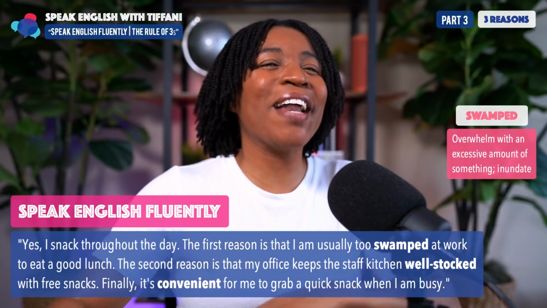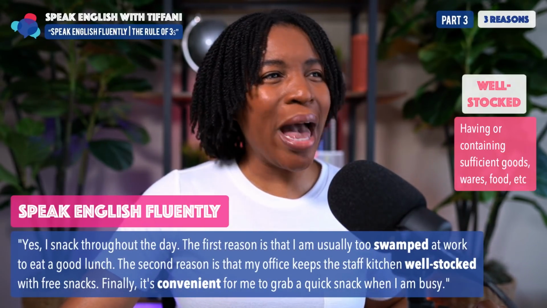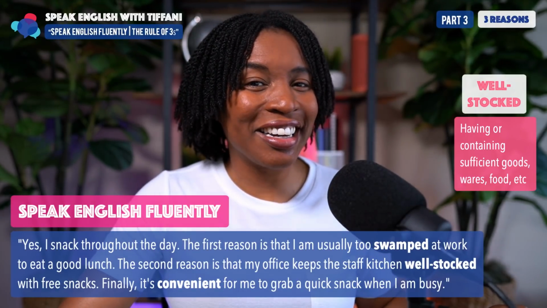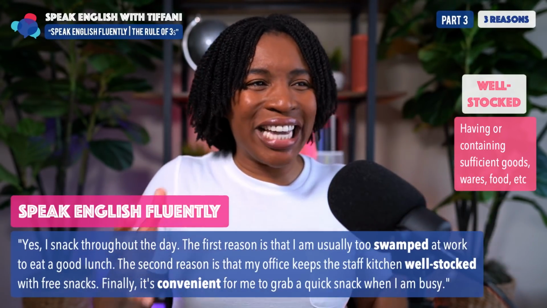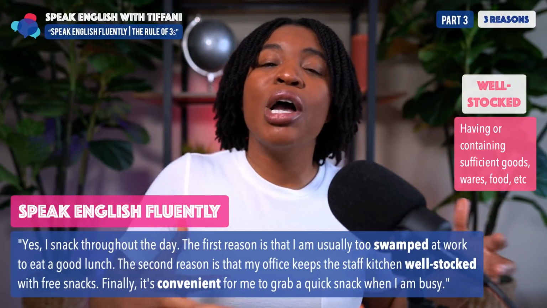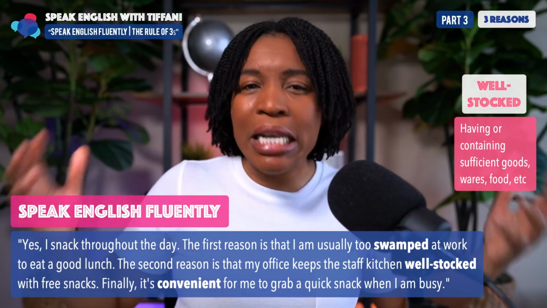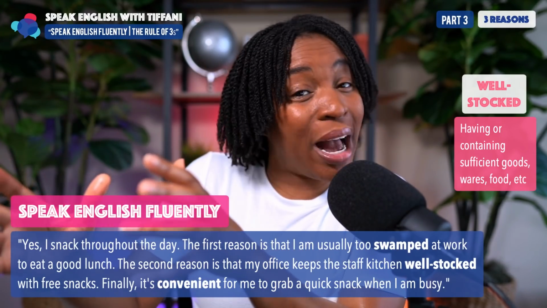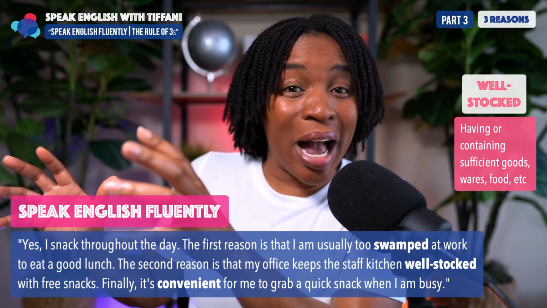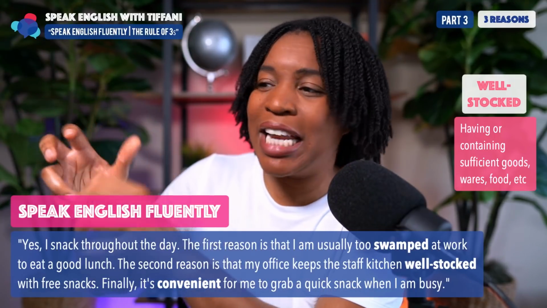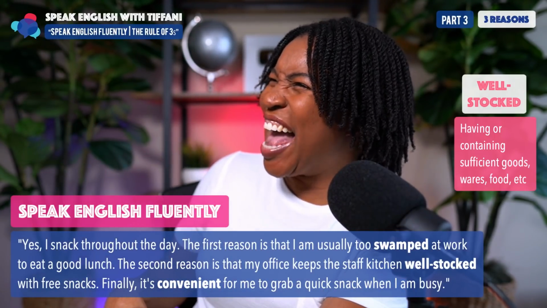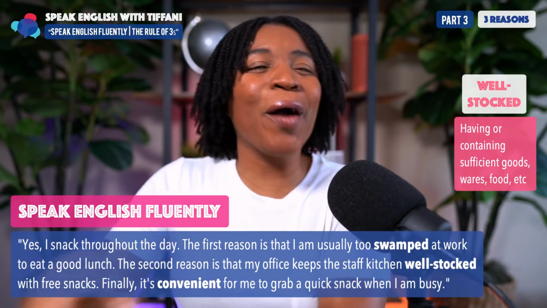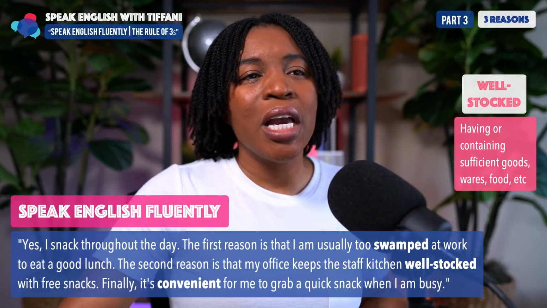Makes sense, huh? All right, now what about this one right here? Well stocked. After me. Well stocked. Excellent. Now this just means having or containing sufficient goods, wares, food, etc. Having enough. You have all that you need. We say well stocked. And it's usually about a product, right? So the snacks in his office, right? They have a closet maybe where they have all the snacks, and every time he opens the door, woo-wee, yes, full of snacks. Well stocked. You got it, right? Okay, now the last one I want us to look at is right here.